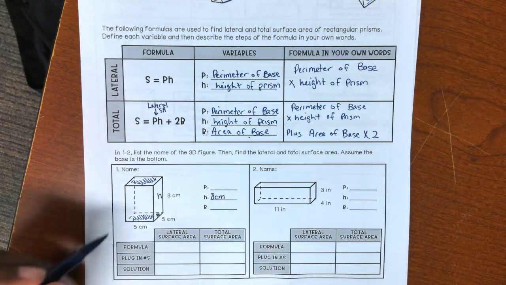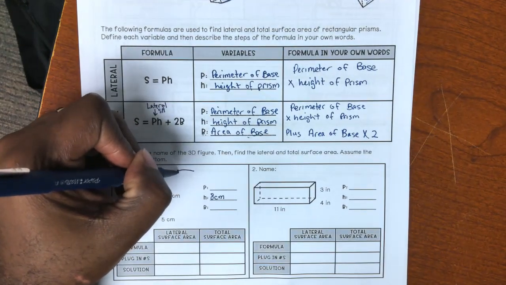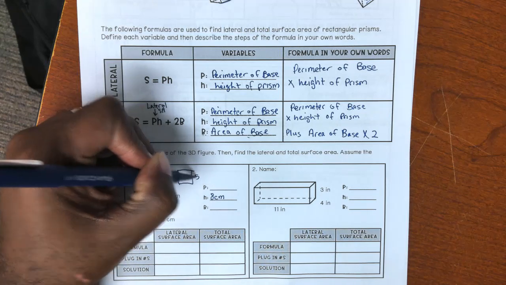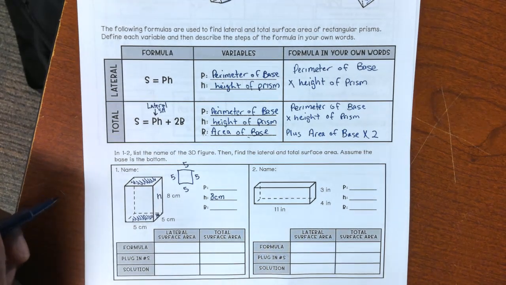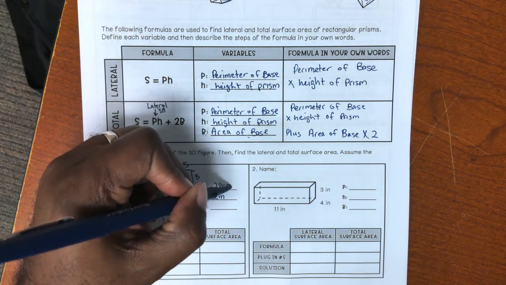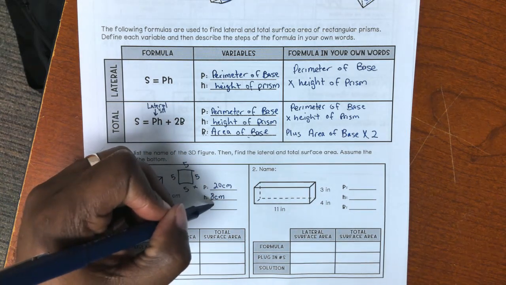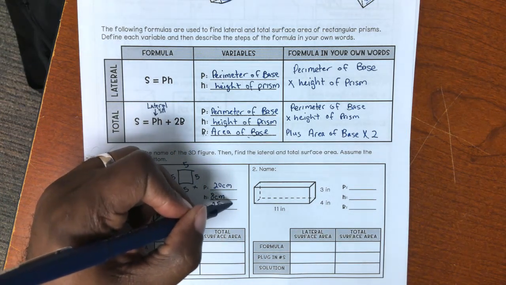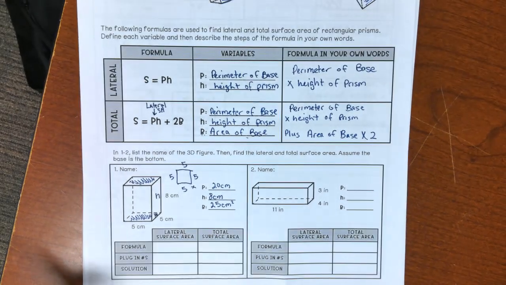And our perimeter, if I had to draw and take the base off, would be a square, which is a 5 by 5 square, like this. So the perimeter of my square would be 5 times 4, which is 20 centimeters. And then the area of my base would be 5 times 5, which is 25 centimeters squared. Okay, so we have everything we need now to be successful in finding our surface area, both lateral and total.